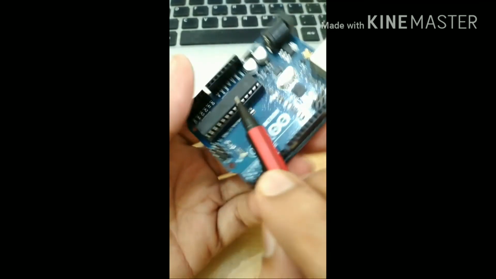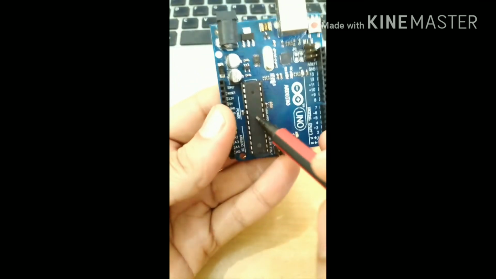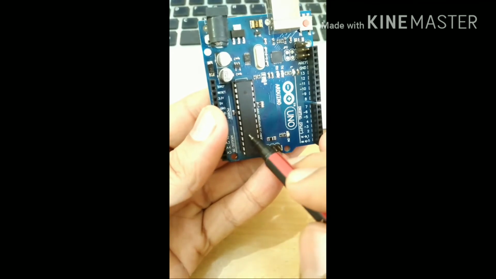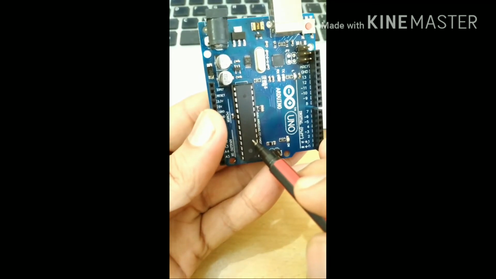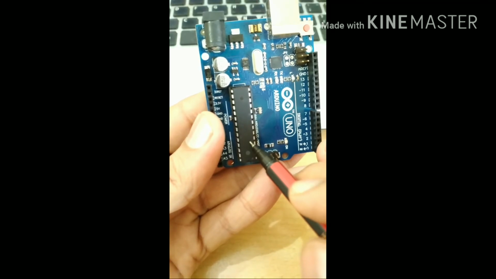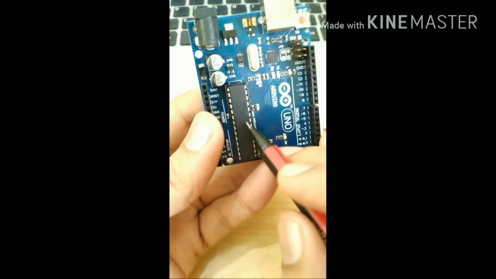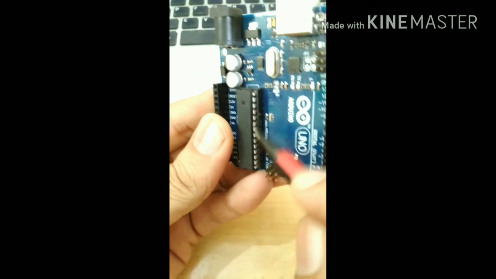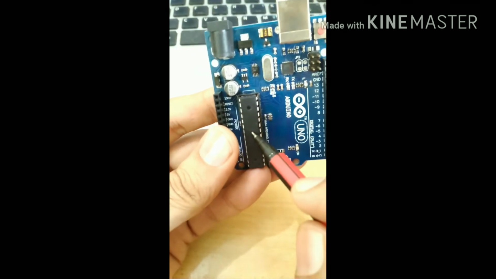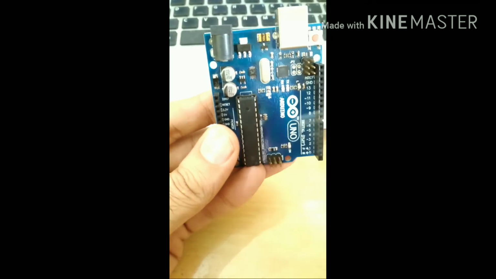This one is the microprocessor, or microcontroller. Each Arduino board has its own microcontroller. You can assume it as the brain of your board. This information is available on the top of the ICs about its microcontroller. And in this board we use the ATmega328 microcontroller.